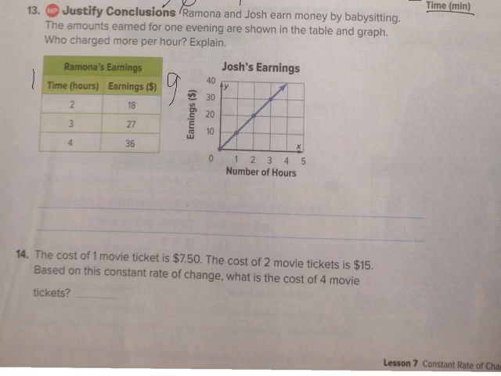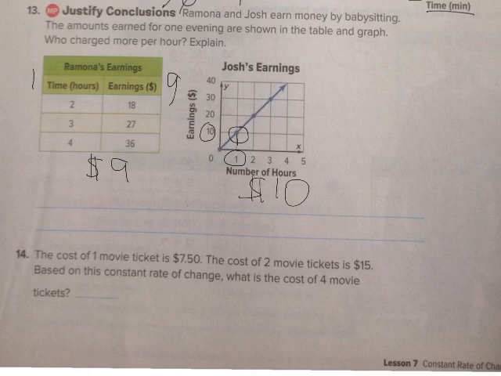So per 1 hour, she charged $9. And in Josh's earnings, we see that per 1 hour he charged $10, because if you look on the graph at 1 and go up, this is the dot right here, and if you go over, it's 10. So the question is, who charged more? Josh charged more.